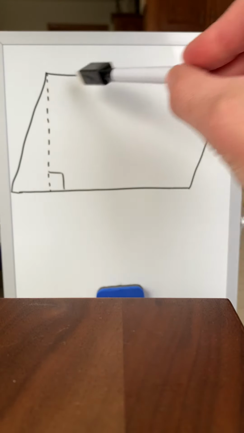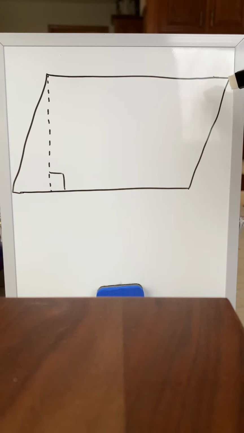Parallelograms have sides that are parallel, and you'll see parallel lines just refers to lines that if they were to continue on forever into space, they would never cross. Now, I freehanded this, so obviously it's not perfect, but basic idea, parallelogram.